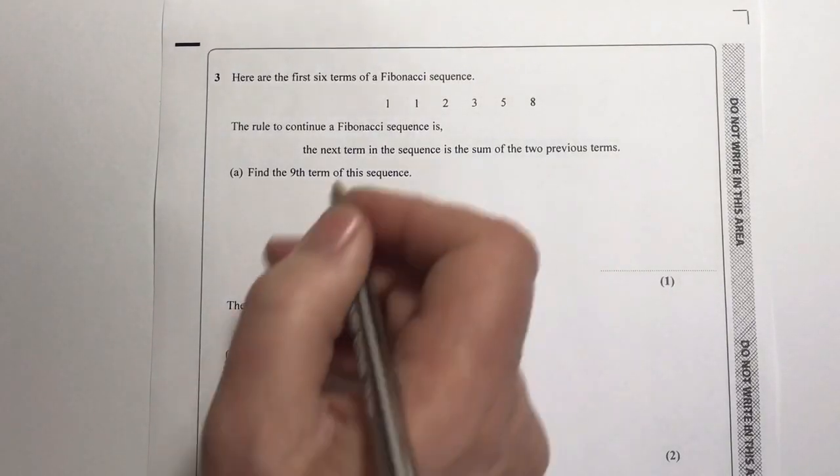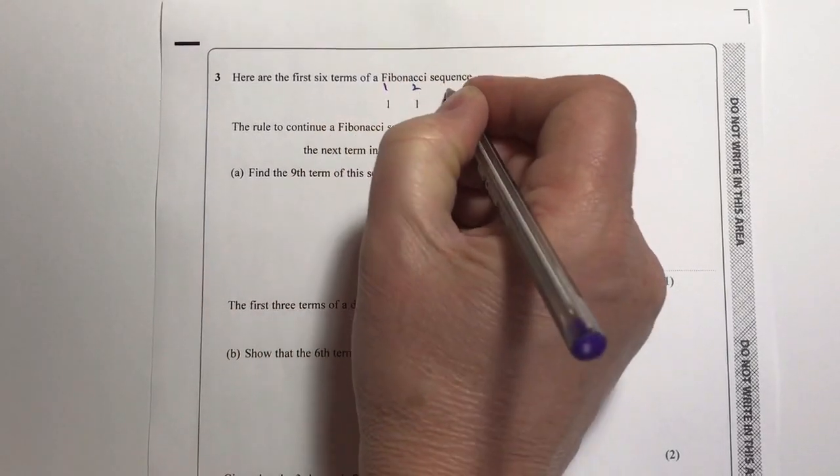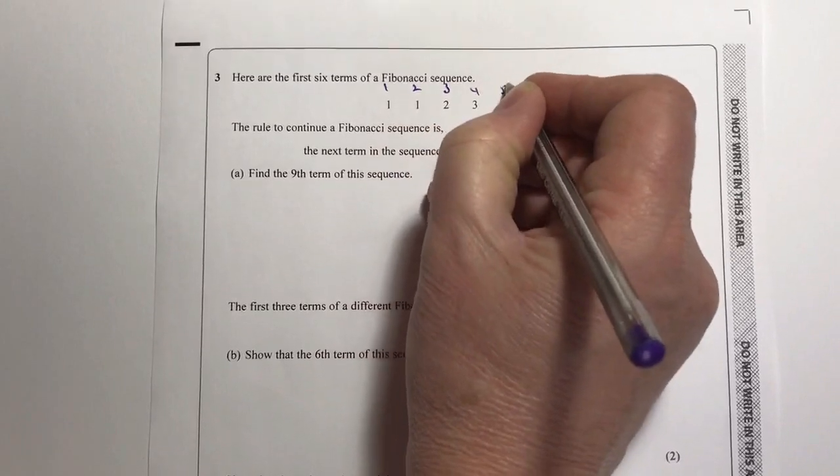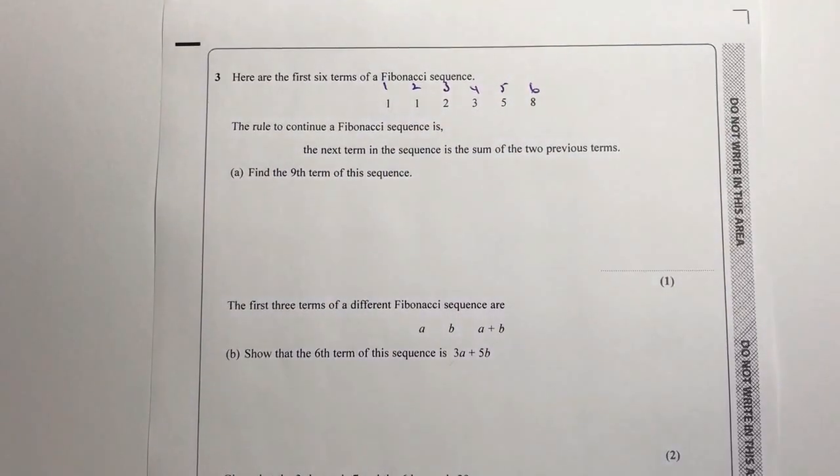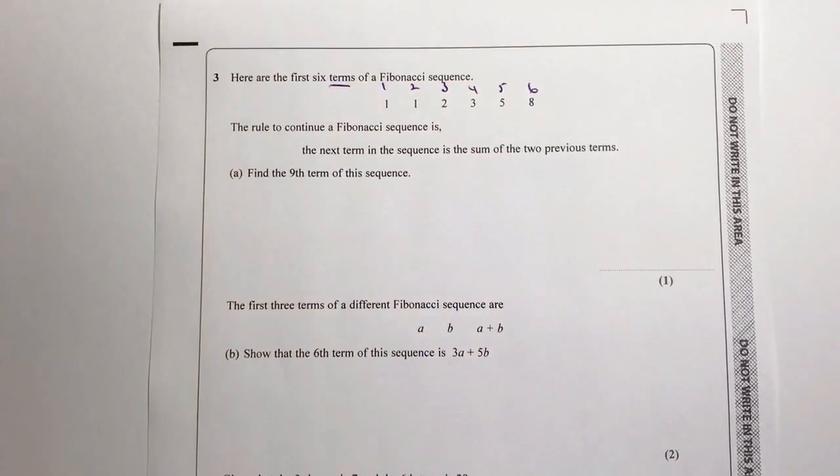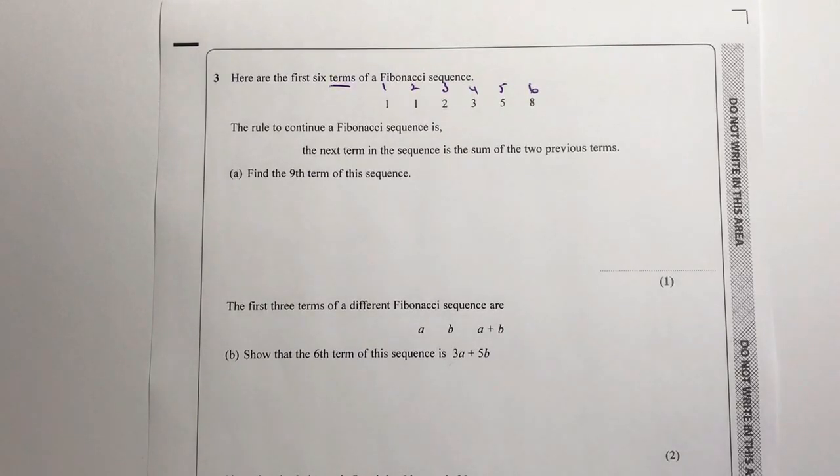So what we've got here is the first term, second term, third, fourth, fifth and 6th. Now you might remember from a previous video that I'm actually not madly keen on the word terms. I think it's a little bit confusing. I prefer the word place. Okay, so the next place in the sequence is the sum of the 2 previous places. So let's just check that.